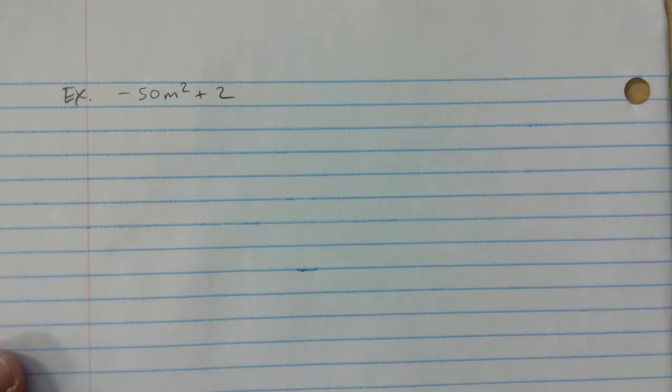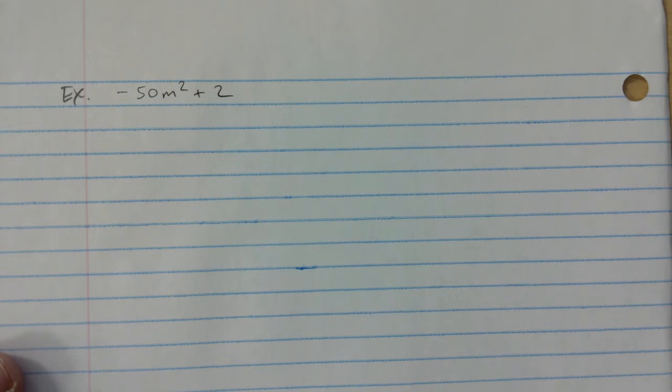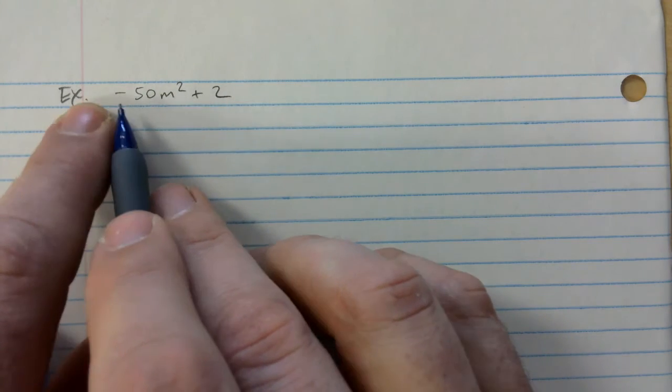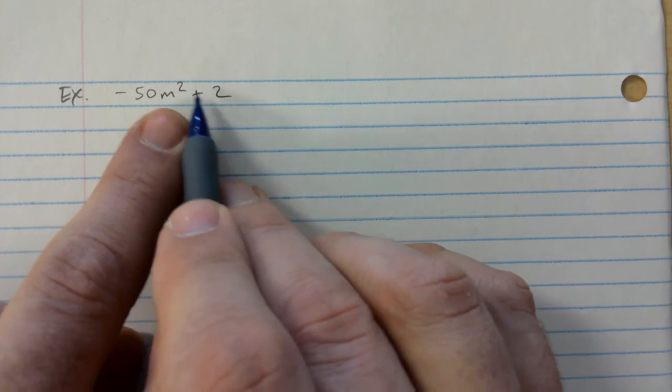Let's go with negative 50 m squared plus 2. Do I need to rewrite? Technically, no, right? Because the squared term is up front. So don't rewrite.